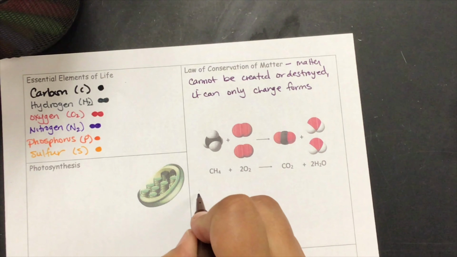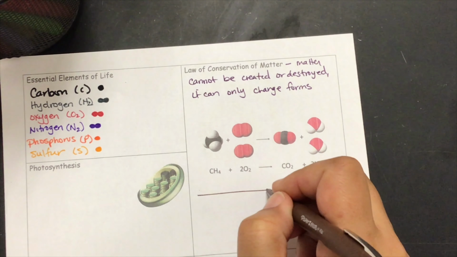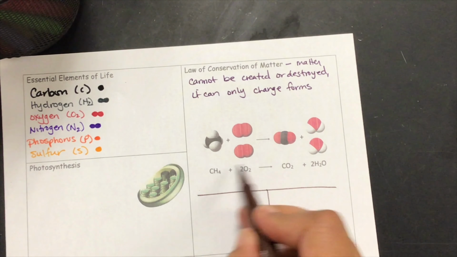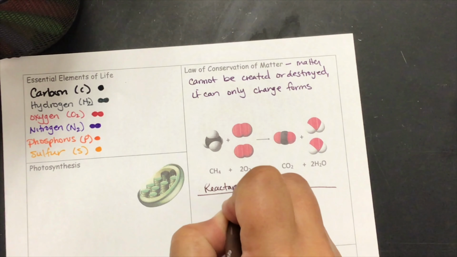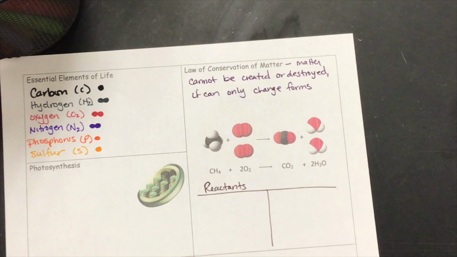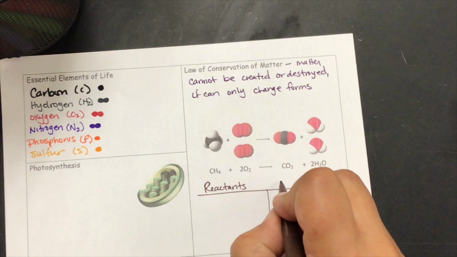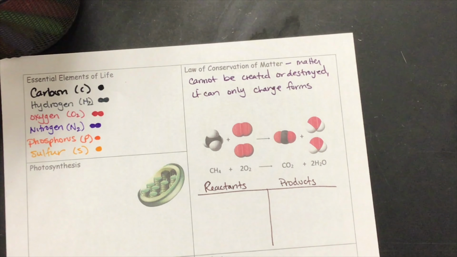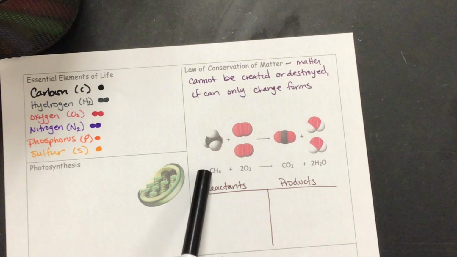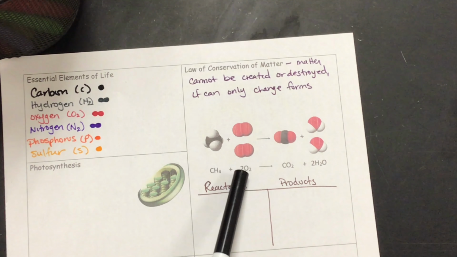So I'm going to go ahead and draw a line down the middle. On this side of the arrow, these are called my reactants. These are the things that are reacting in my chemical reaction. And on this side, these are going to be my products. These are the things that are produced from the chemical reaction. So going back to my standard colors, if I look here, I see CH4 plus 2O2.